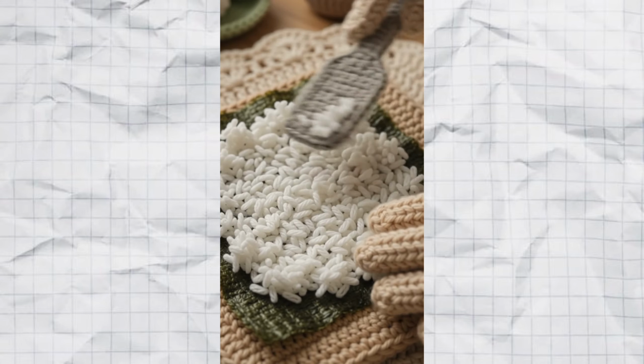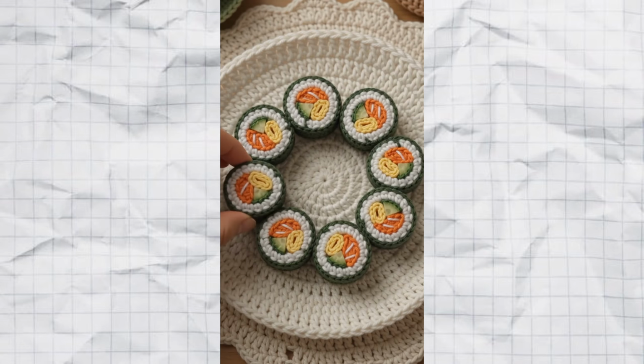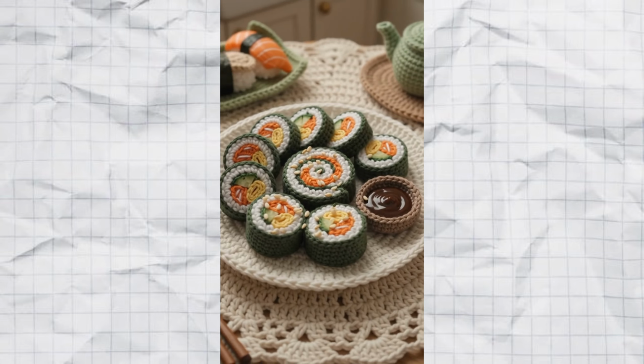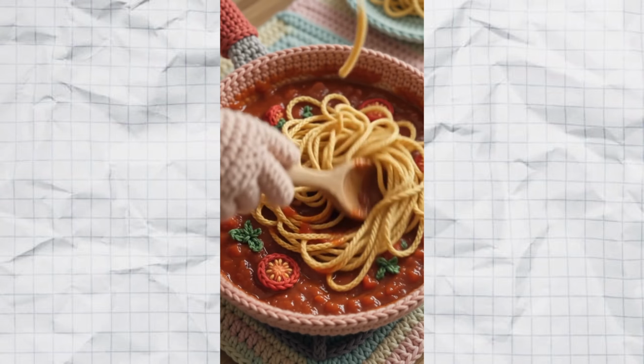Have you seen those adorable crochet cooking videos blowing up all over social media? They look super complicated to make, but here's the crazy part. You can actually create one yourself in just a few minutes.